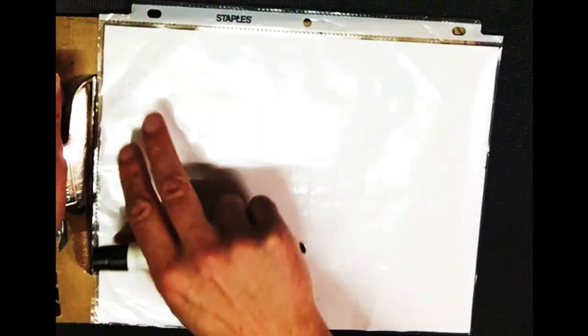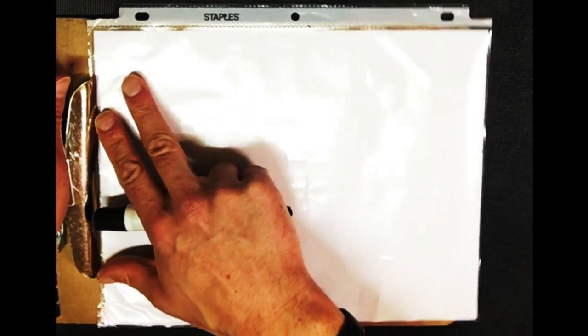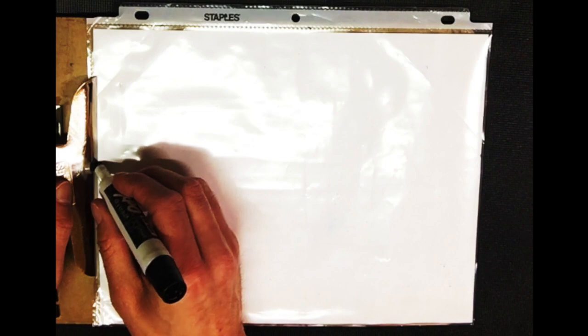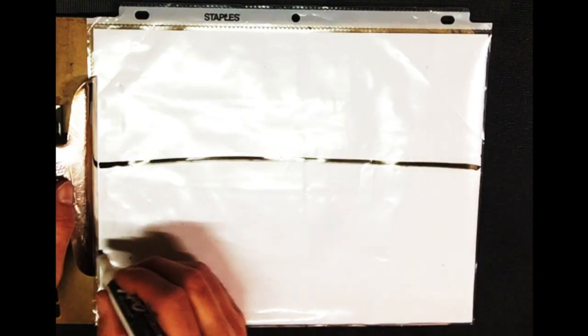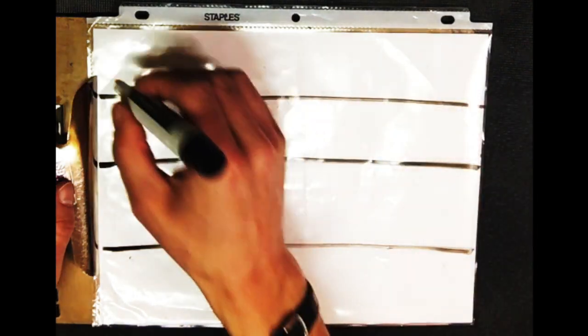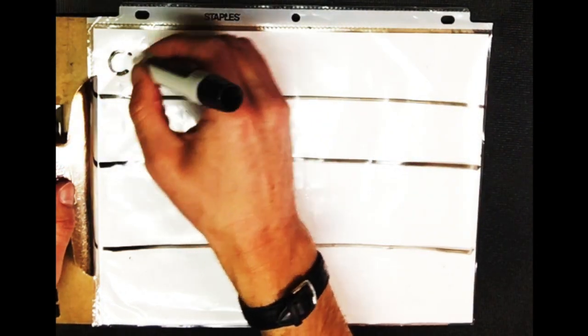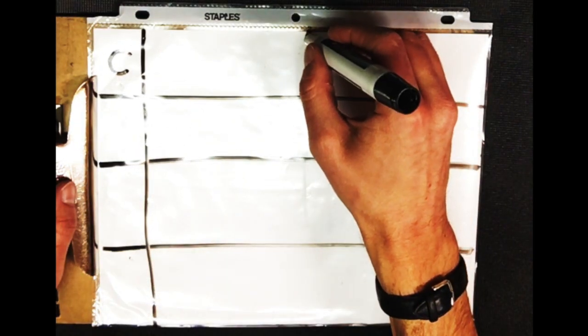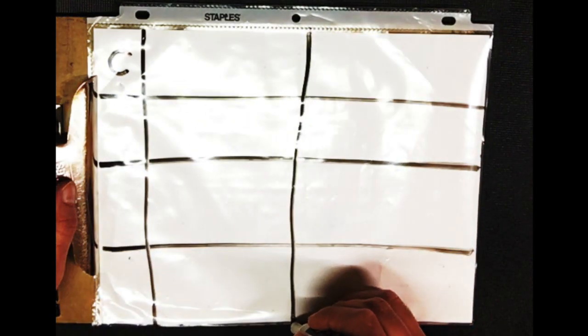But I'll flip my board and build a conjugation scaffold. It takes 5 strokes. 1, 2, 3. I'll put a C in the corner for conjugation. 4. Cut this big chunk in half. 5.